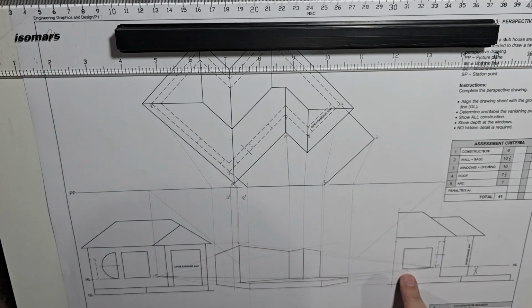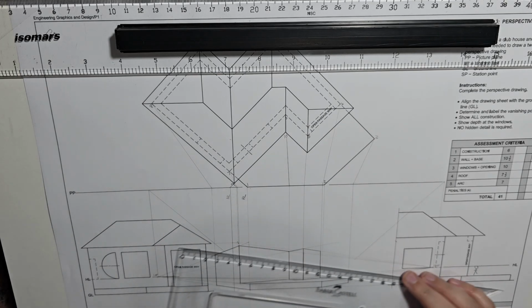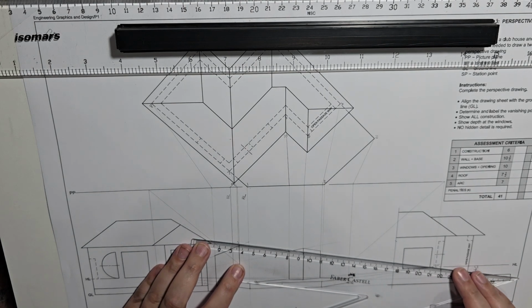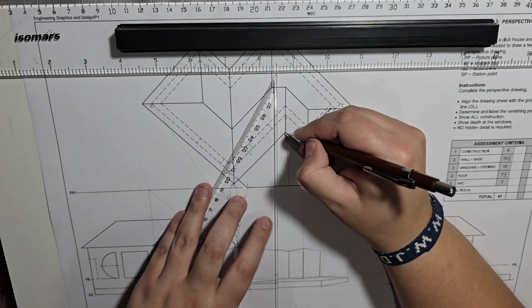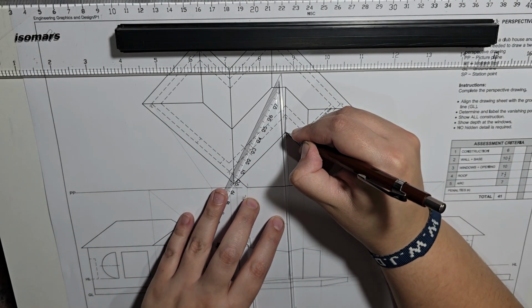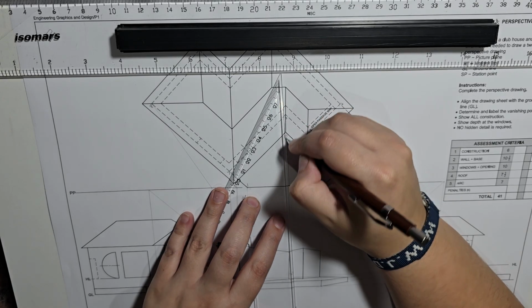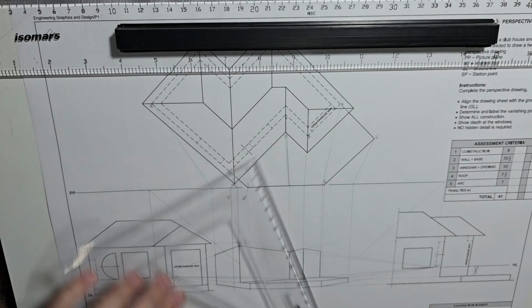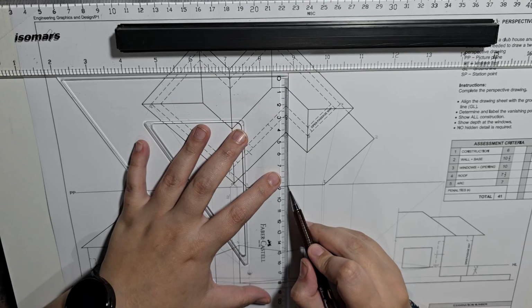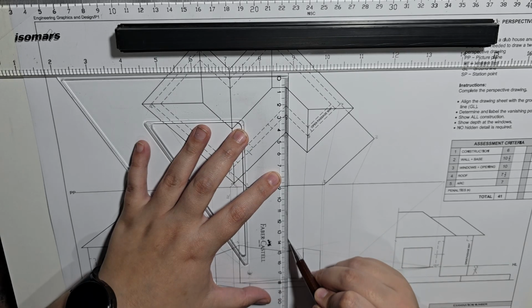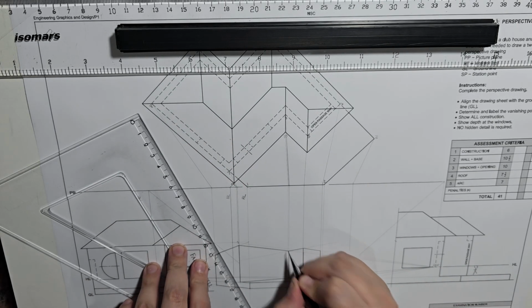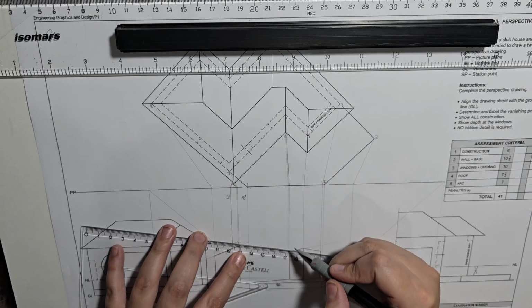It was already taken to my right vanishing point. If you try and take it again, you will see that the line is already there. So we just take 10 to our standing point, straight down, all the way to that, and that is going to be our line.